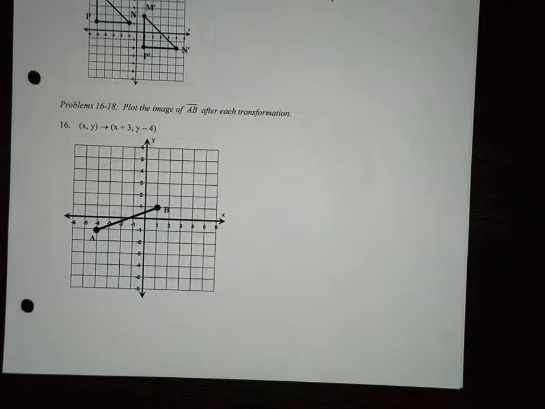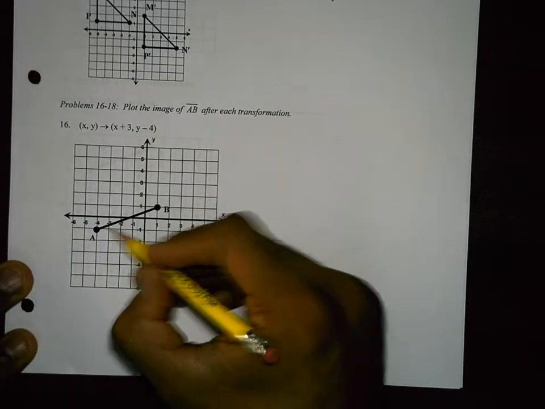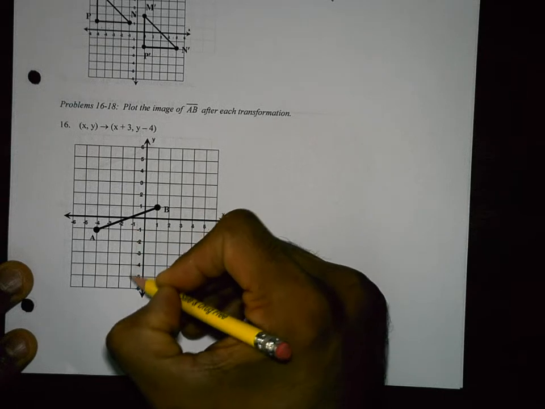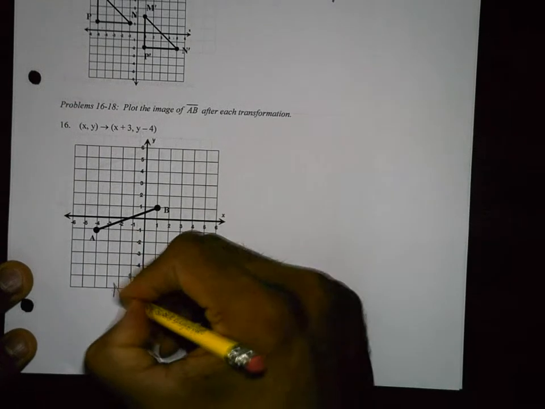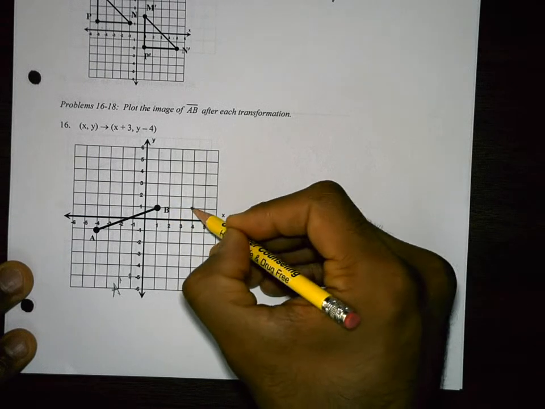Okay. Number 16, they want us to translate x plus 3, y minus 4. So that's 3 to the right, 1, 2, 3, and then down 4, 1, 2, 3, 4. So that's A prime. Same thing here. 1, 2, 3.